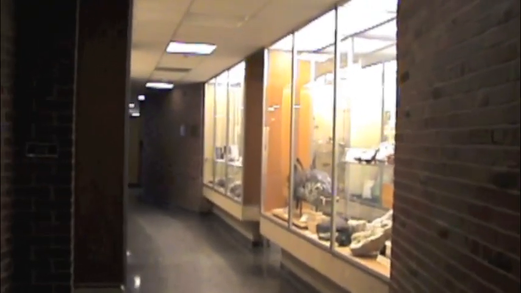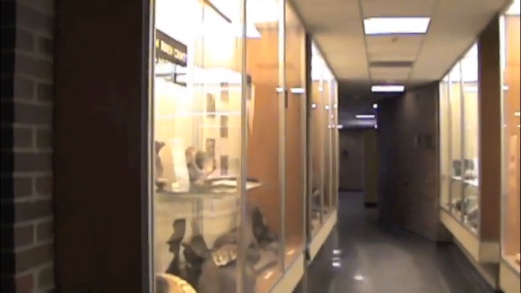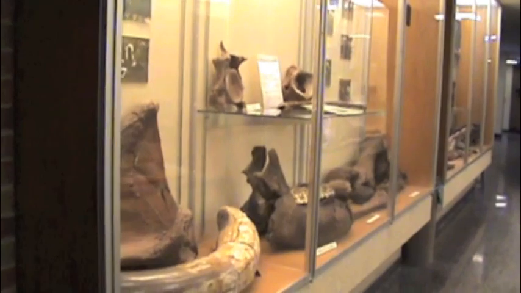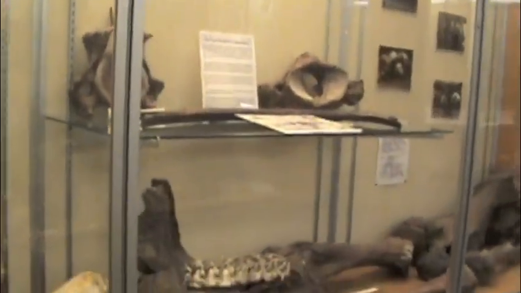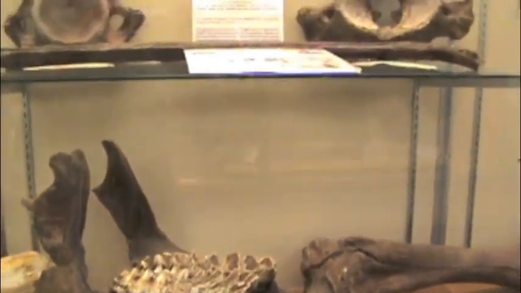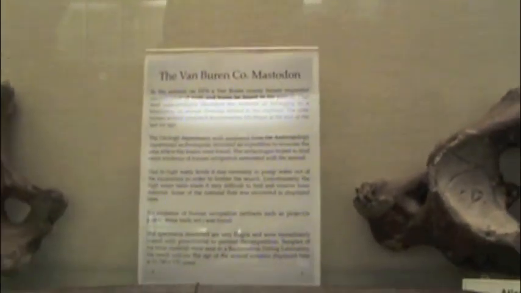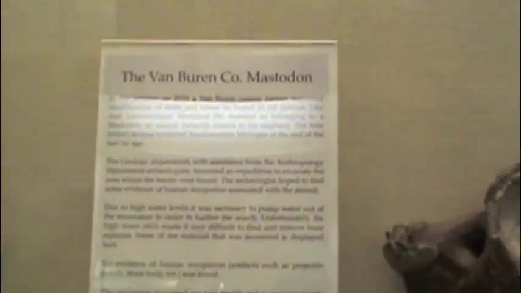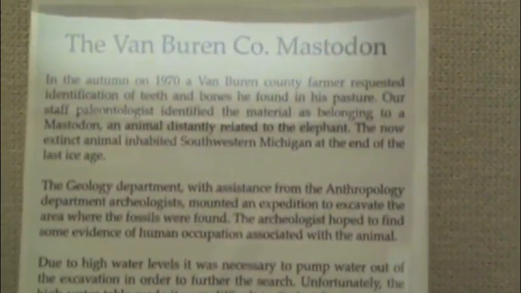Alright, so now we're entering the hallway into the Schmaltz Museum. And on our left here is a large mastodon display. So I will try and get close so you can go ahead and do the reading that is required here. But you can see the mastodon jaw and teeth. This was actually discovered locally, and some of the professors at the time at Western helped to excavate it. So let me get in here so you can read about it.